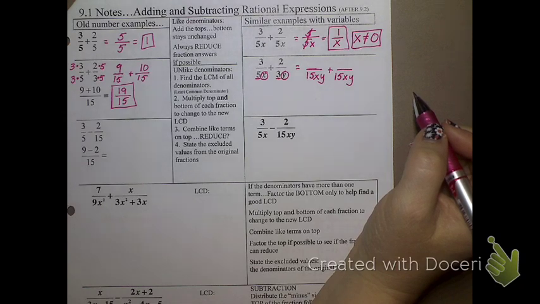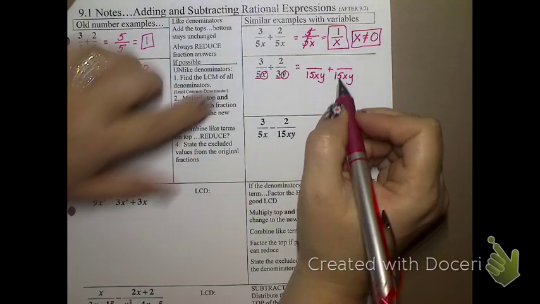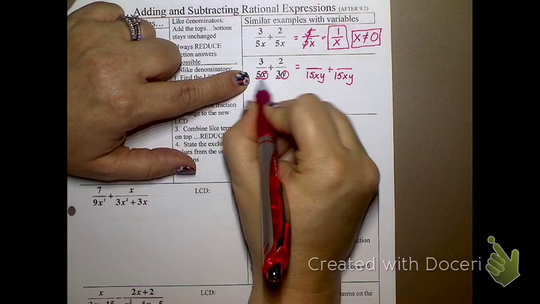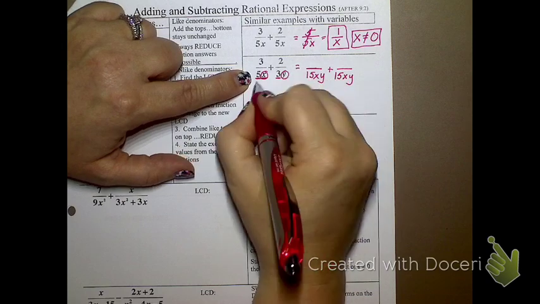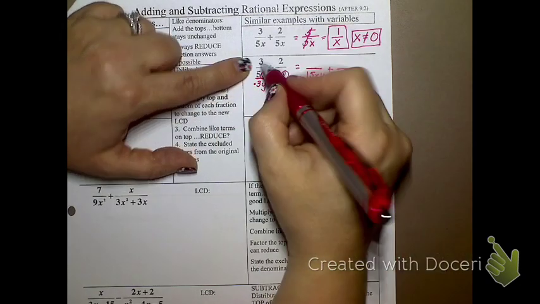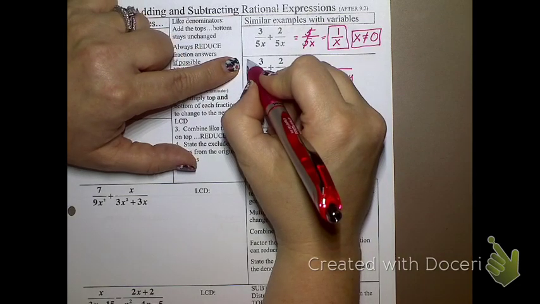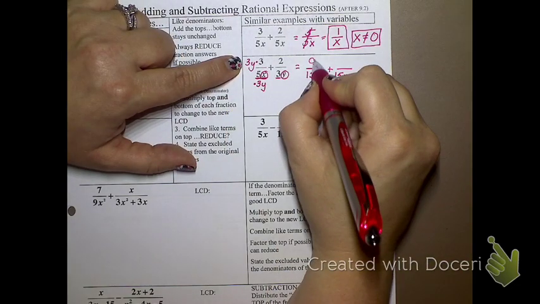So? Yeah, getting there? Okay. So now let's talk about what we're multiplying by. What do I have to multiply this denominator by to get to that common denominator? I have to multiply by 3y. So if I multiply the top by 3y, what does that give me on the top? 9y.